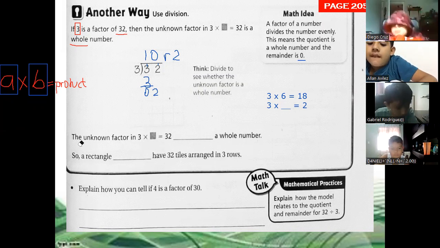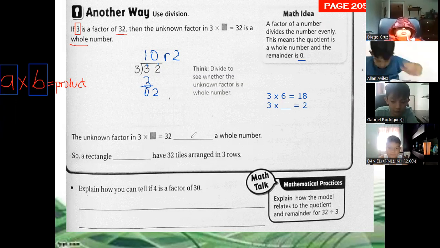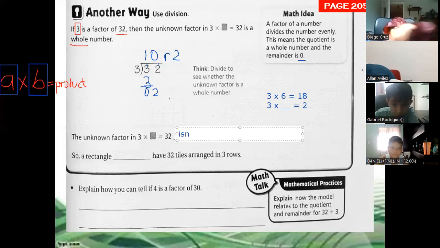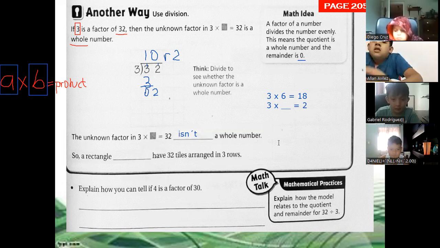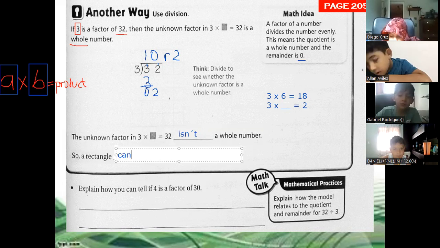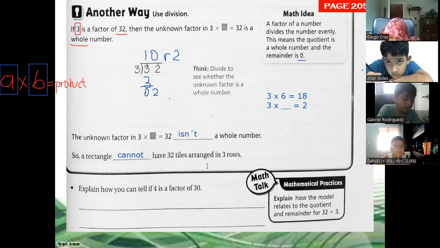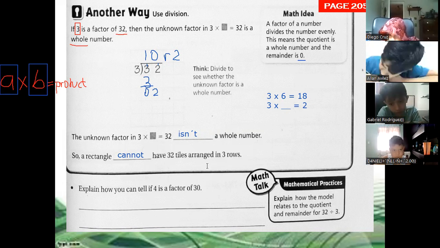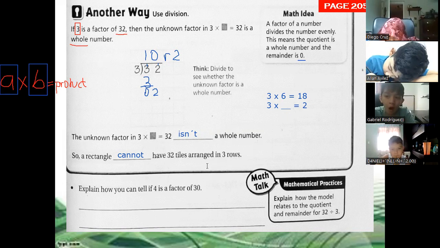Now, here, the unknown factor in 3 times equals 32 isn't a whole number. It's not a whole number. We need a decimal. Oh, that's another thing. Because a rectangle cannot have 32 tiles arranged in 3 rows. That's not possible. And I have another observation in the homework.